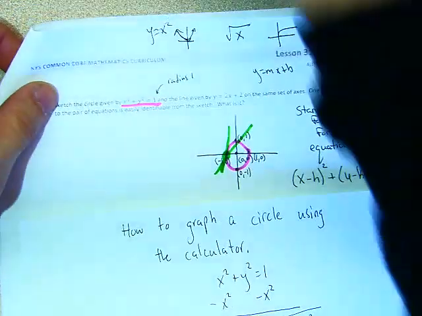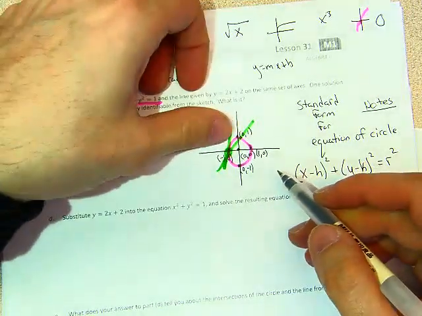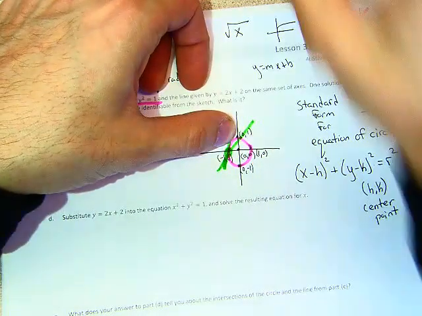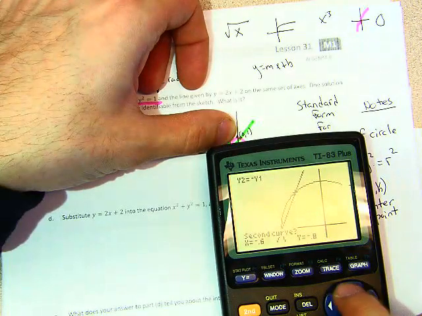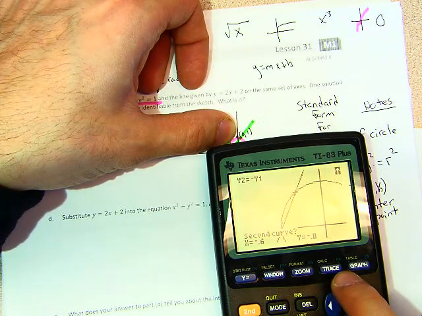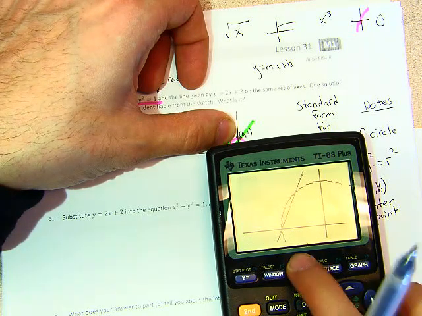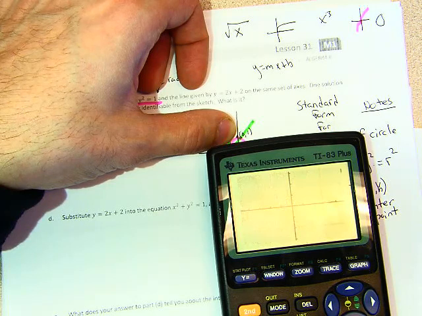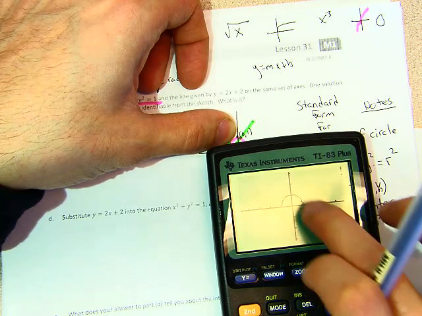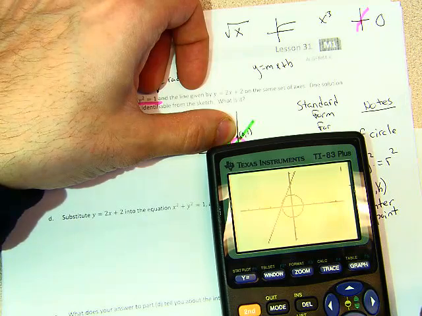Well, in the second part of the question, this is the graphical sense of what we have here. And if we go back, graph, zoom, decimal. Yeah, you see it has this circle and that line over there.